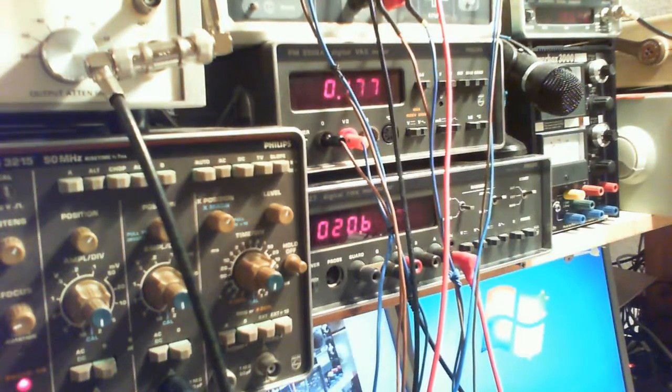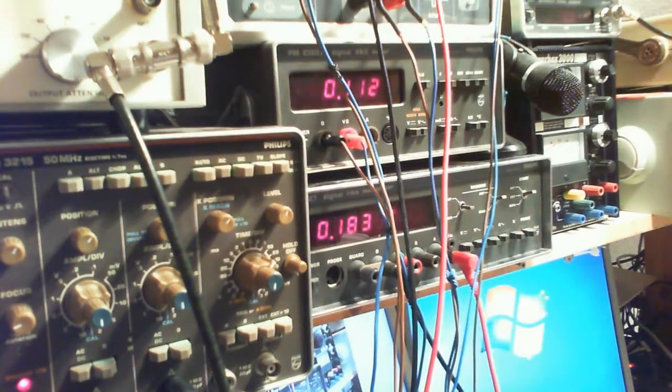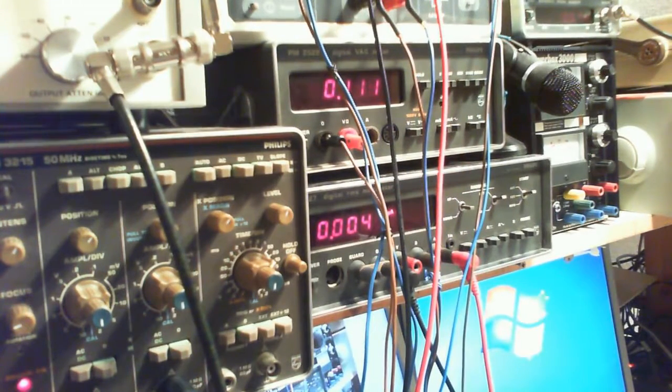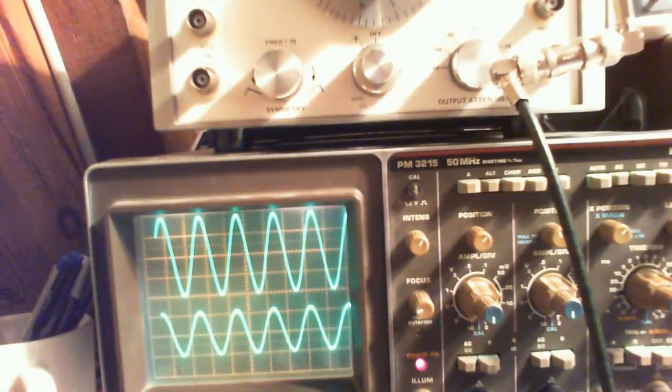3.85 milliamps. So the current going through the circuit is 3.85 milliamps. Okay, and that is that. Now, the one last thing that we need here is the phase difference over here.